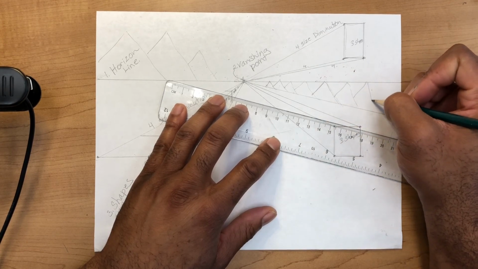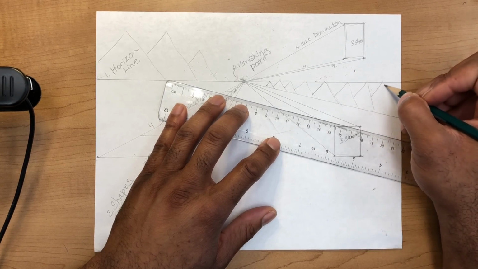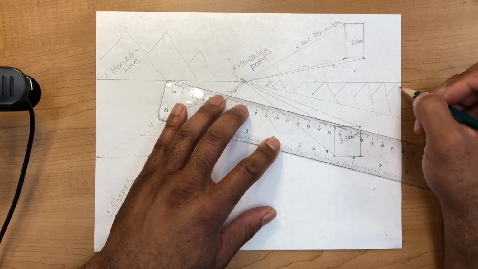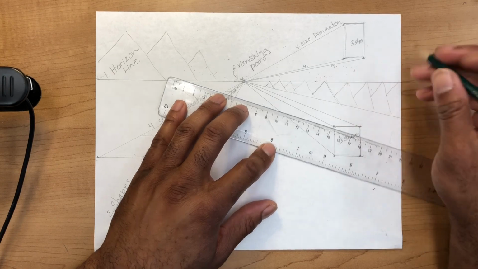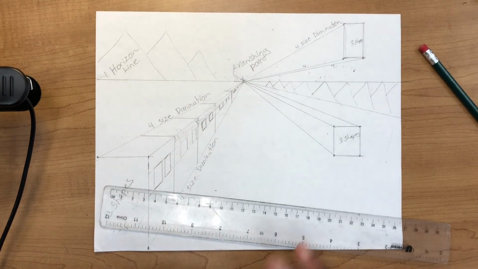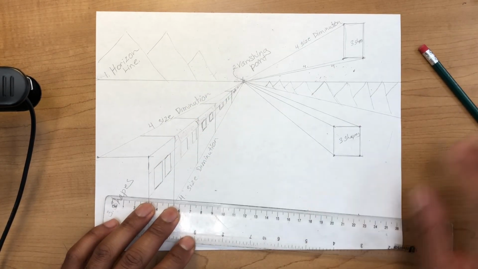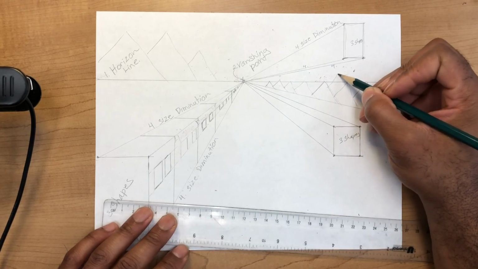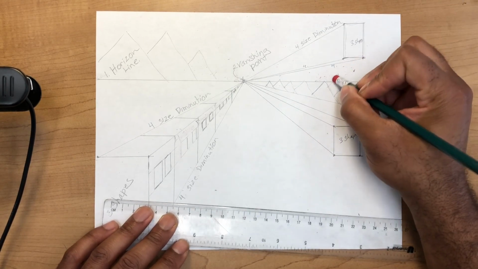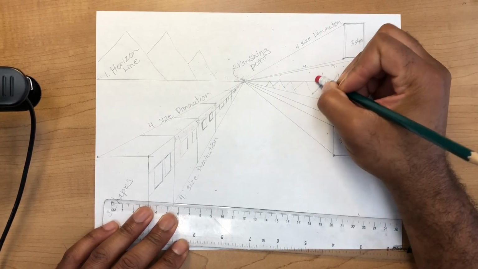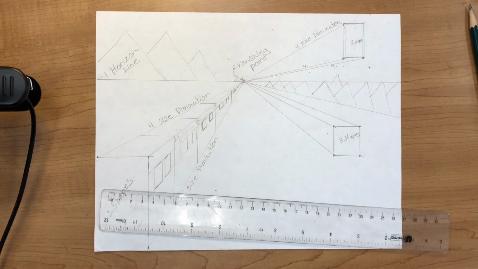Notice how my mountains are overlapping. Overlapping is a simple way to create three-dimensional space, or more space, one thing in front of another. Very simple ways of doing a few different things. Even if you wanted to have a mountain go past the horizon line just a little bit. All right, have fun.